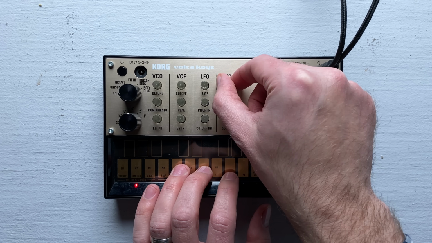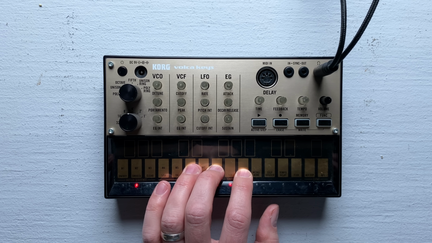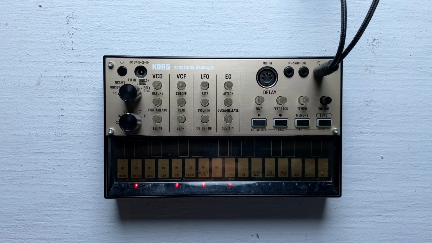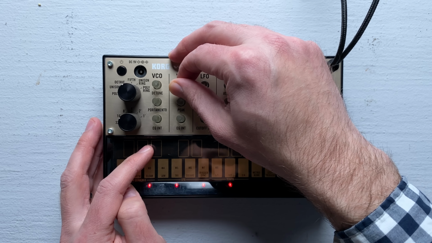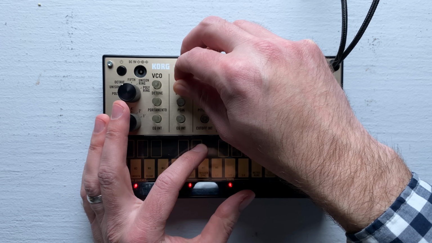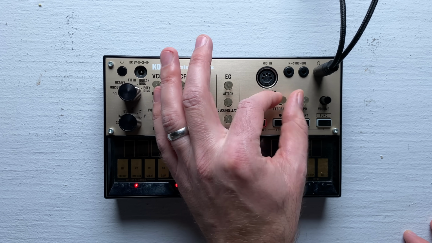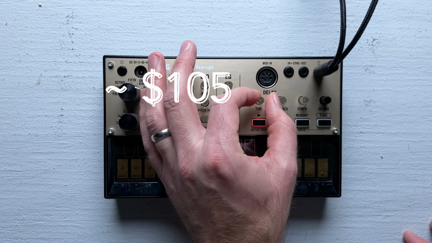We can play up to 3 notes at the same time. And those 3 oscillators can be played separately or together as a unison voice, which is great for bass sounds and lead. It has a nice sounding filter and a somewhat limited built-in sequencer. All of this can be had for about $105 used.